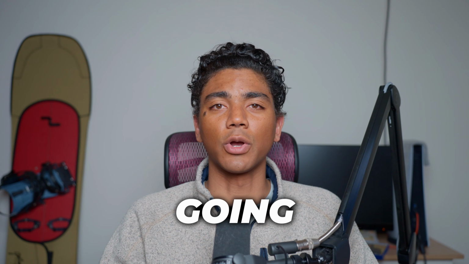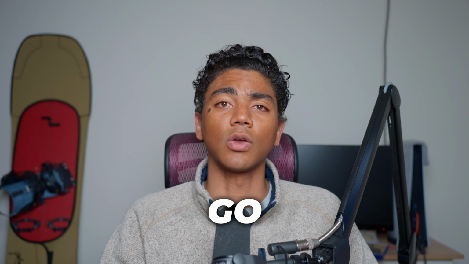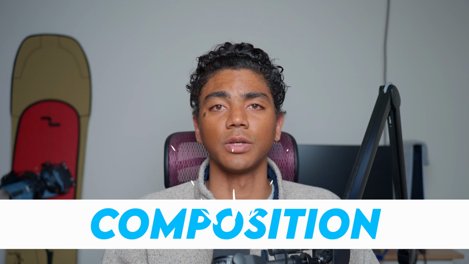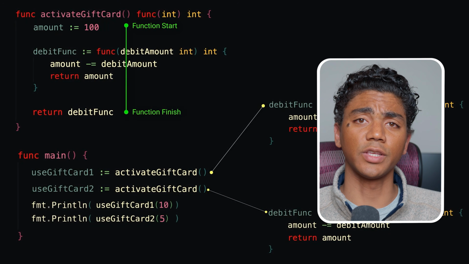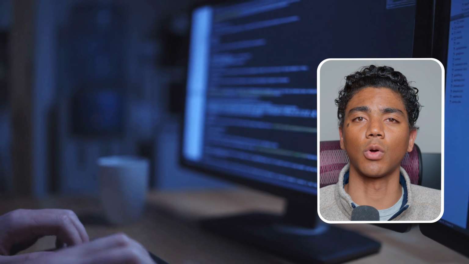So in this video, we're going to go over a bit of an advanced Go concept called composition. Now, understanding how to use composition in Go is going to substantially increase your ability to write more robust code.